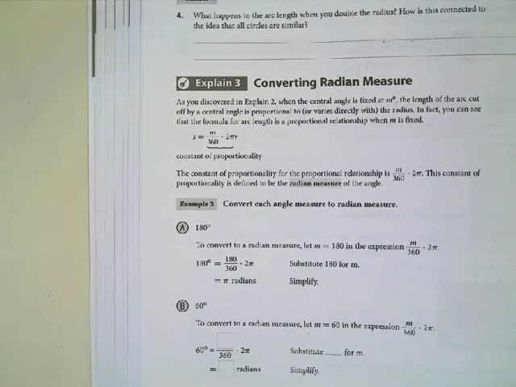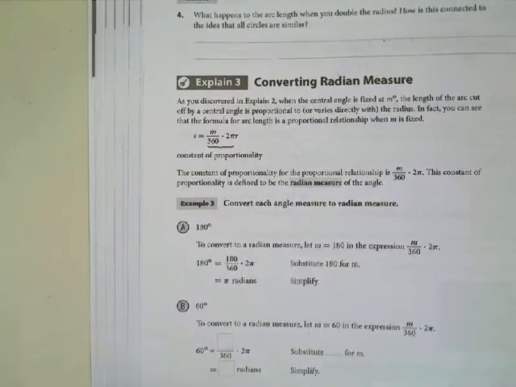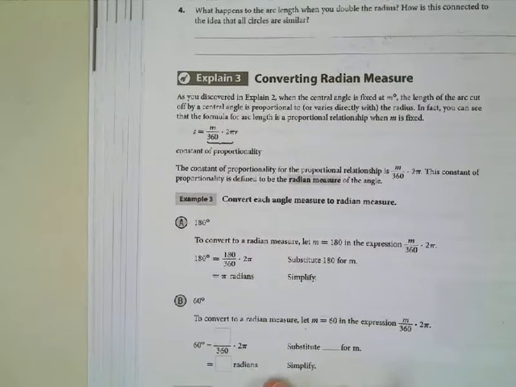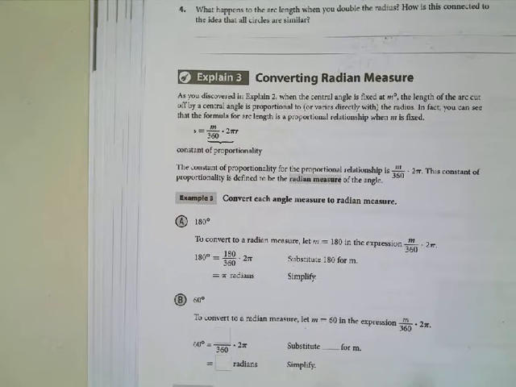A radian is another unit that we use to measure angles. Just like if I want to measure the length of something, I could use inches, or centimeters, or meters, or feet, whatever. Same idea with angles. We can measure angles using degrees. We can also use something called a radian. The way we figure out what a radian is, is the number of radiuses it takes to go around the outside of a circle. That's where we come up with radians.